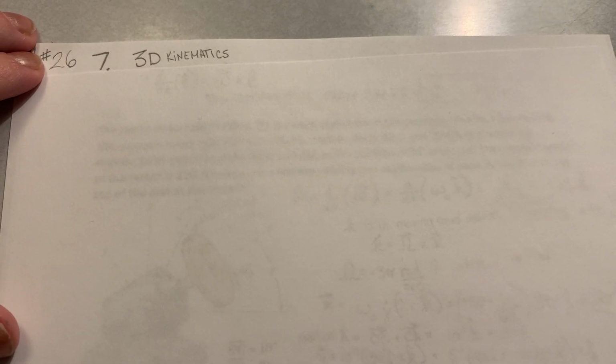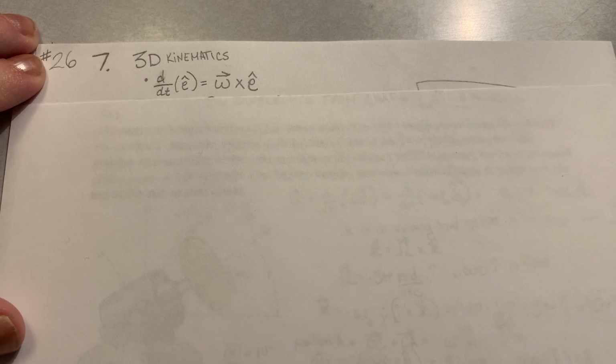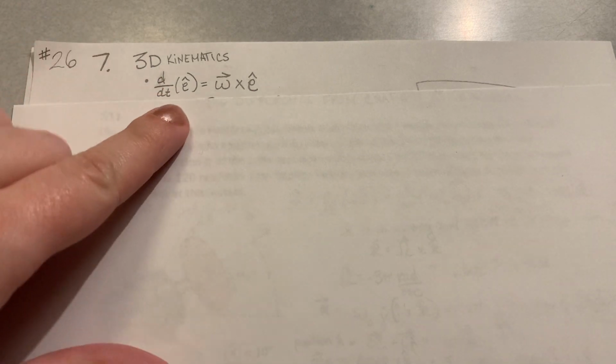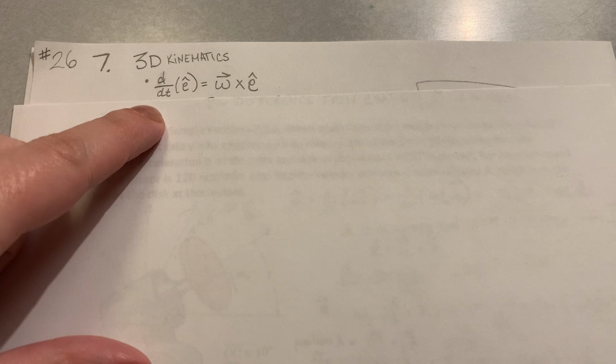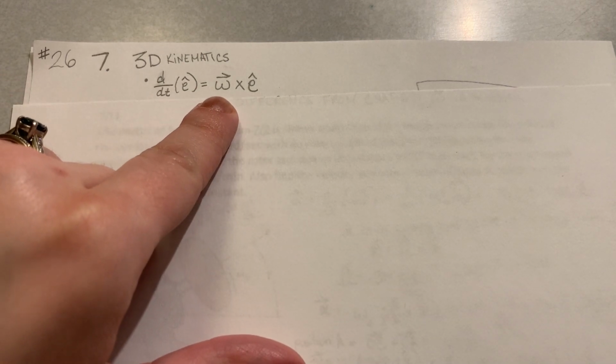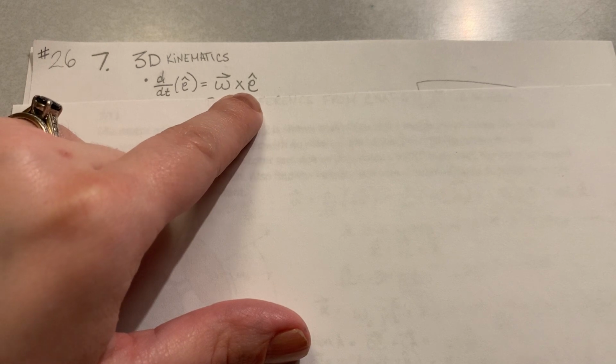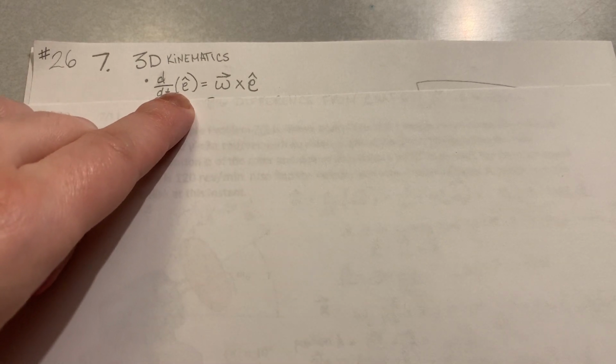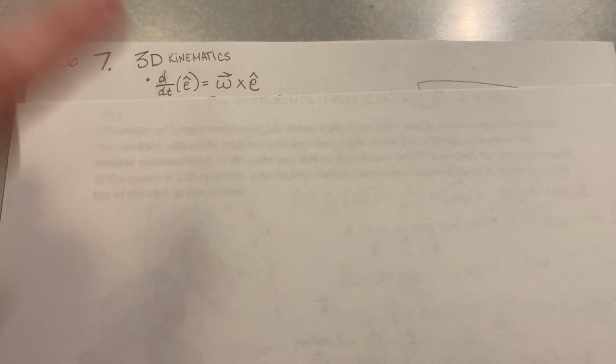Welcome to Chapter 7. Now we get into 3D, and this is lecture number 26. The main thing to remember here, something we talked about earlier, is that when you have a unit vector, any unit vector, and you want to take the time derivative of that, you need to look at how that unit vector is rotating, and we need to cross omega with that unit vector.